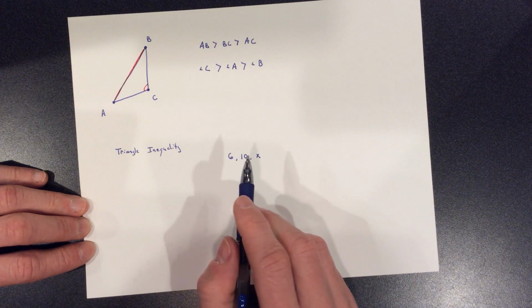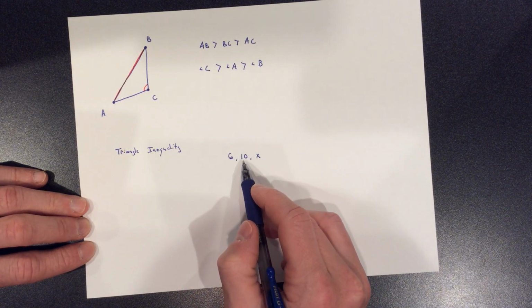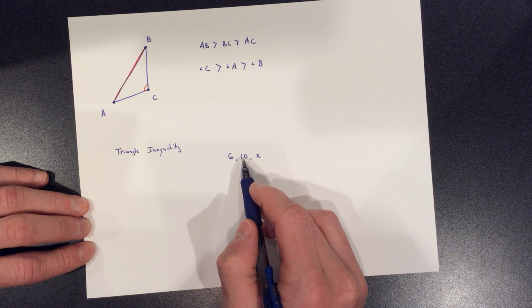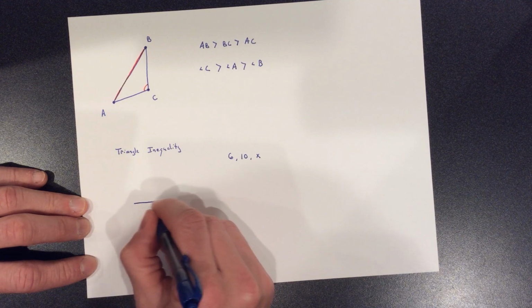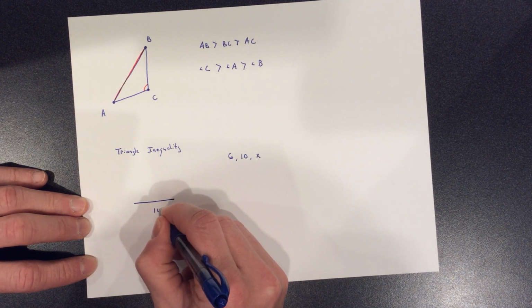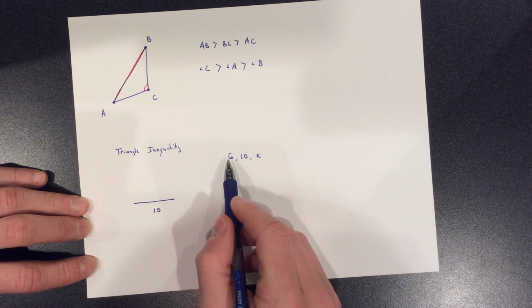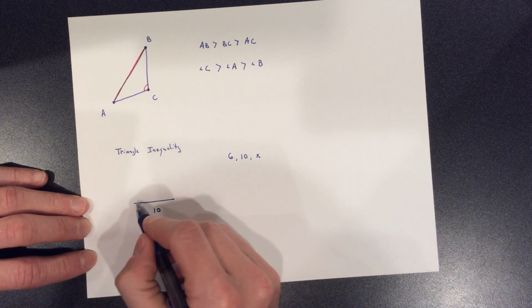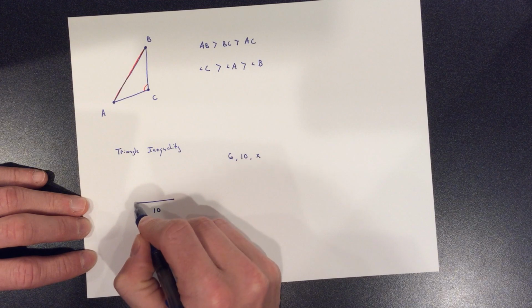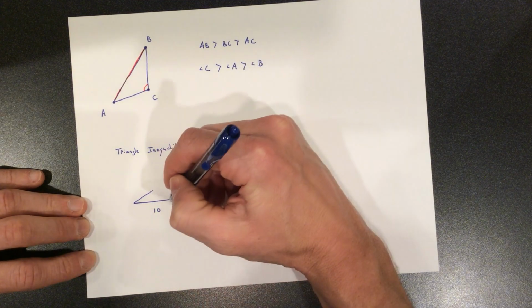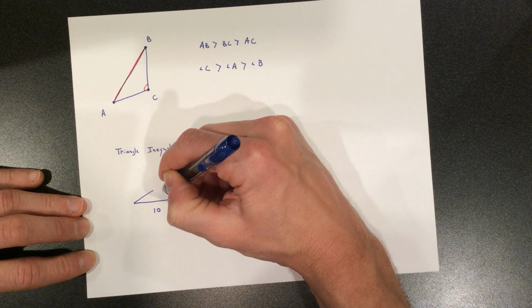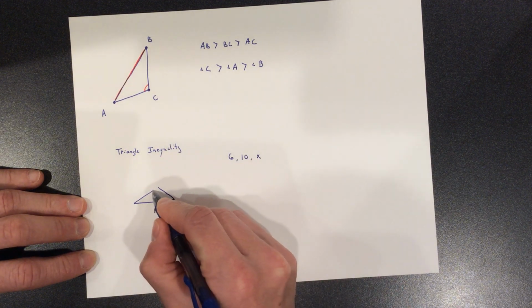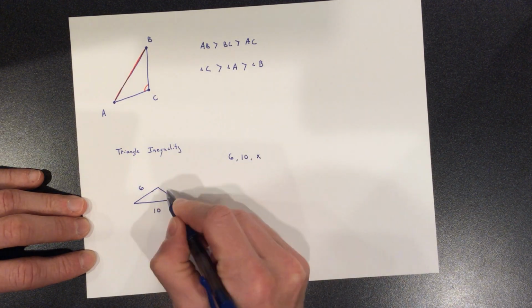Okay, let's say x is smaller than 10. So that means 10 is the biggest side. Okay, I'm going to draw 10 down here. And so I have 6 left and I have x left, and yet I have to make a triangle. Well, to make a triangle, I got to take the 6 and attach it to this end like this. And then I got to attach the x to this side. And you know what? Those things have to meet.